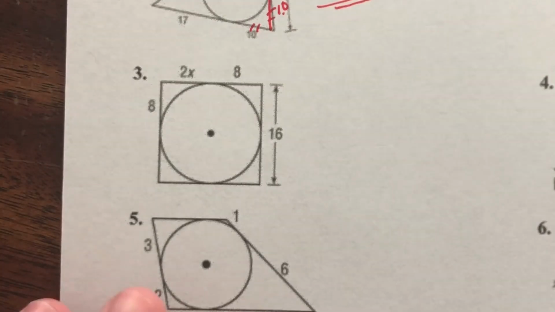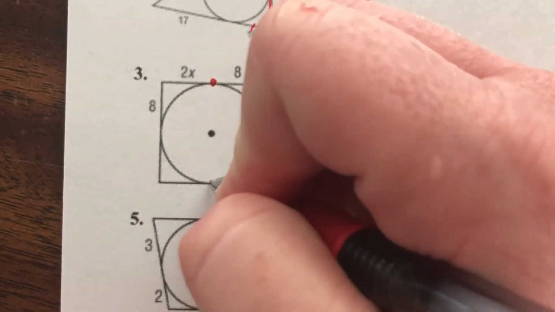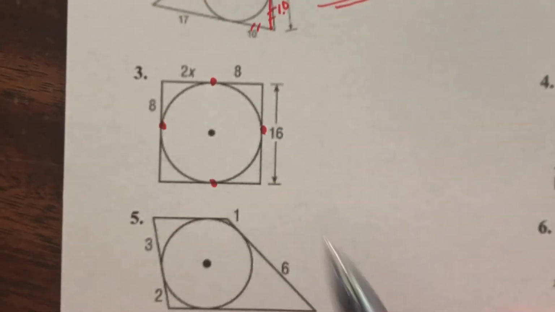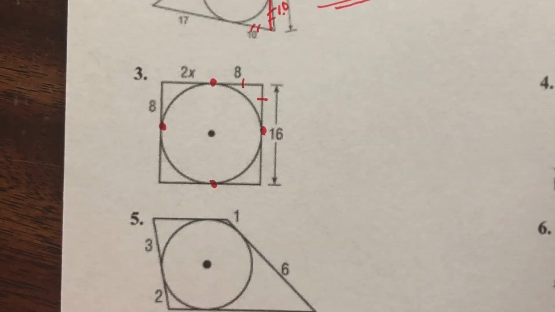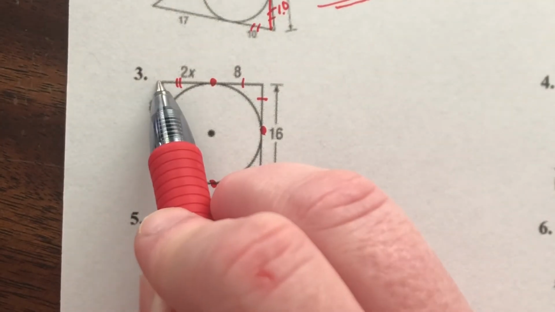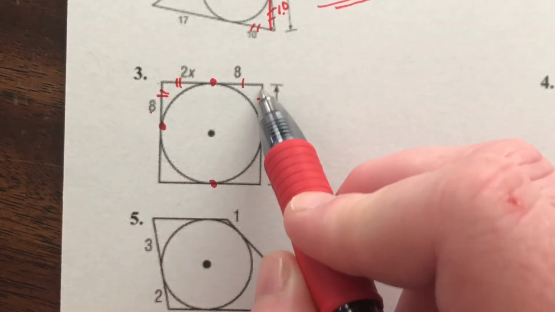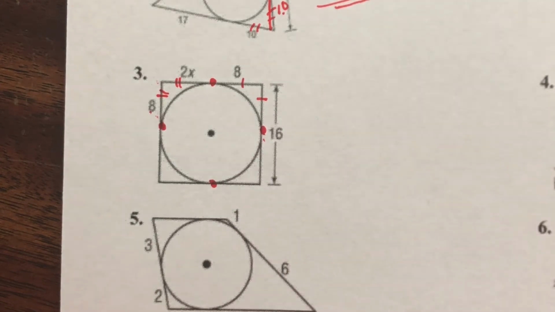Four more. Number 3, it looks like a square. Appears to be a square. We've got these points of tangency. This is 16. This side is equal to this side. This side is equal to this side, and this is also 8. So this is 8, this is 8, this is 8, this is 8. Since these are both the same, we're going to assume everything's the same. I didn't really know you could do that, but that's what it looks like it wants us to do.